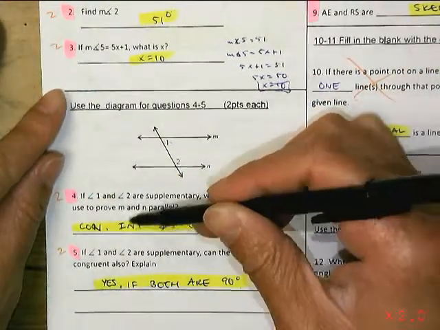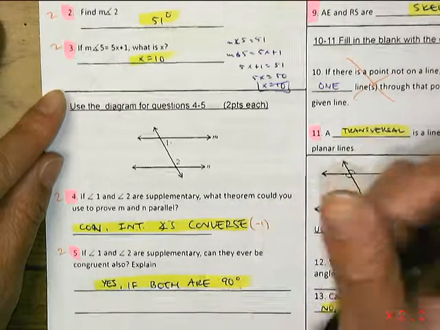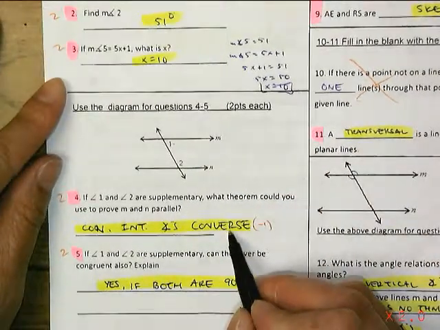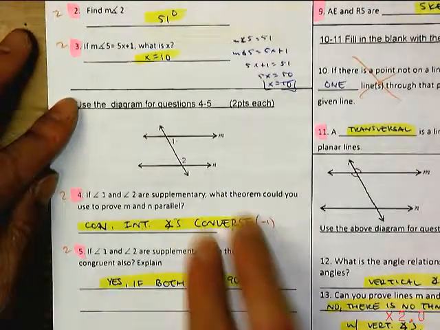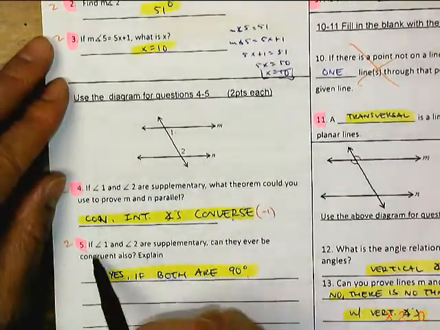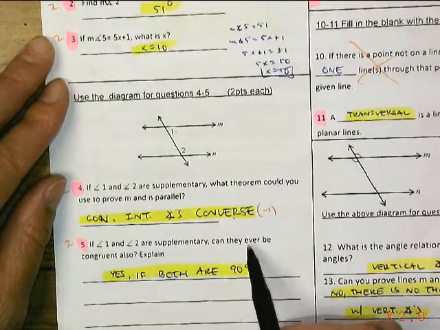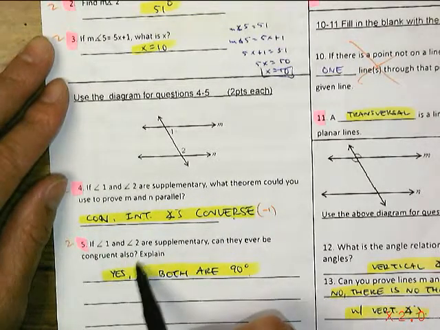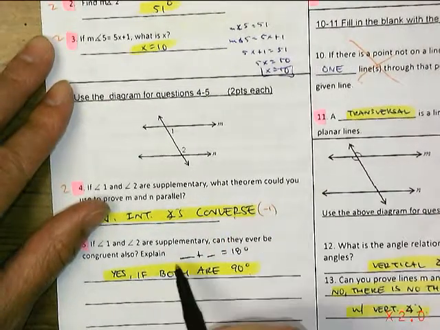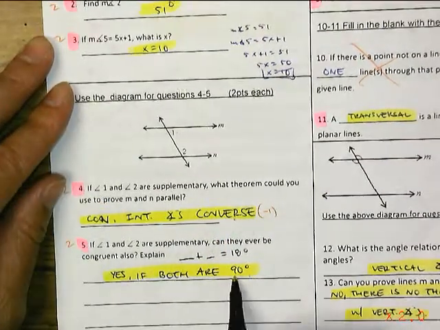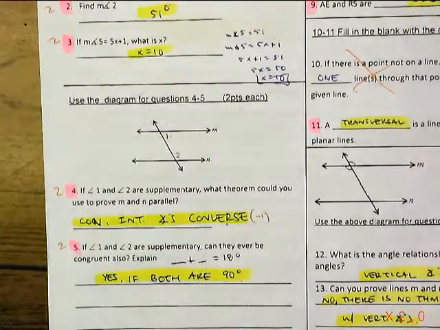That would be consecutive interior angles converse, or same side interior angles converse. You must have the word converse. If you just wrote consecutive interior angles, I took off a point. Question number 5, if angles 1 and 2 are supplementary, can they ever be congruent also? So if that equation is blank plus blank equals 180, the only two numbers which make them identical is if they are 90 degrees. That's the counterexample.